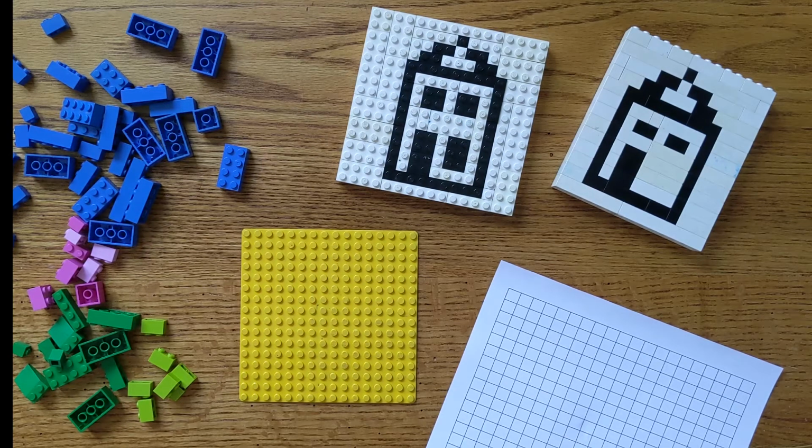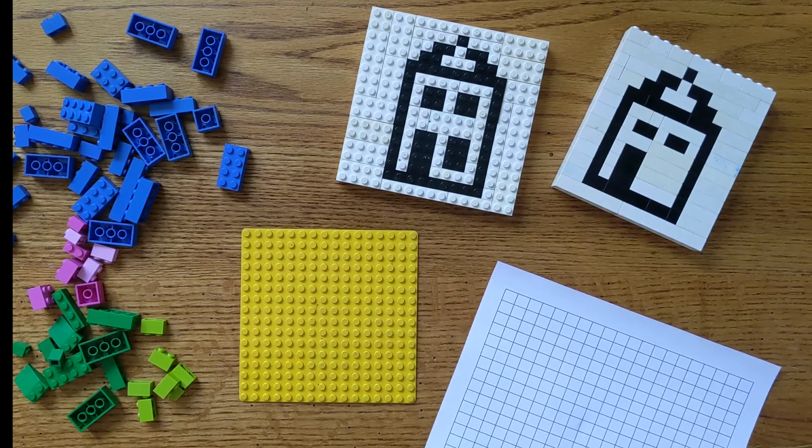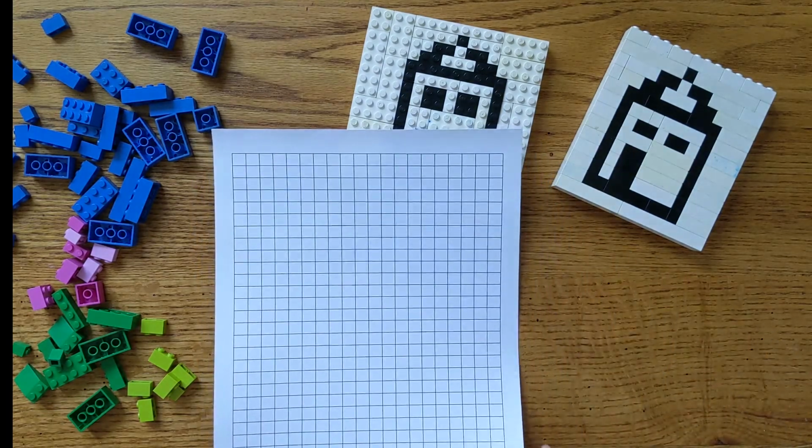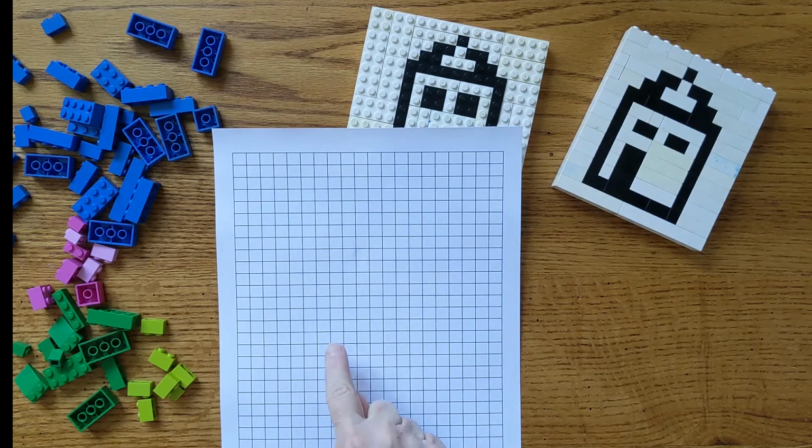Mosaics also made me think of the first computer graphics or pictures on computer screens. They were made with a technique called raster graphics. And the idea is that all of the pictures are made on a grid where each square in the grid is a different color, and the arrangement of the colors is what makes the pictures.